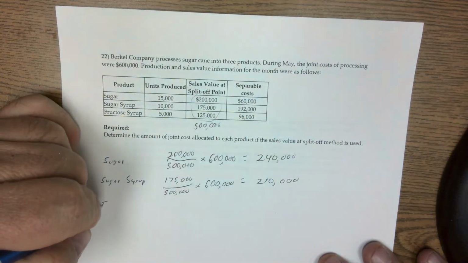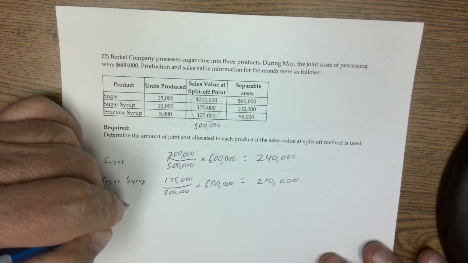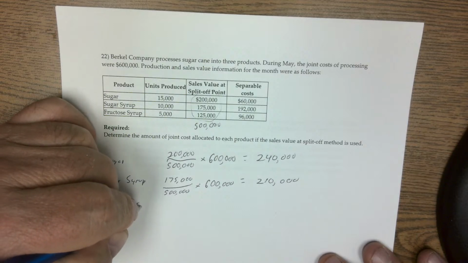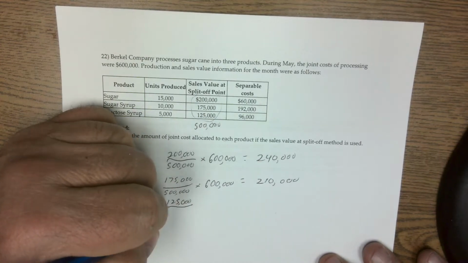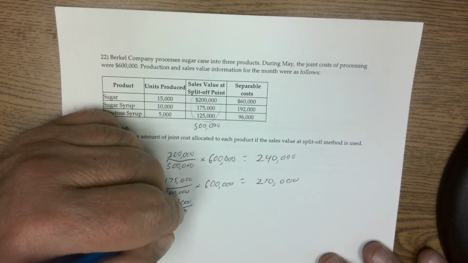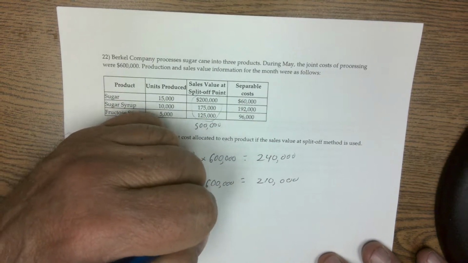And finally, the fructose syrup is 125 divided by 500,000 times 600,000.